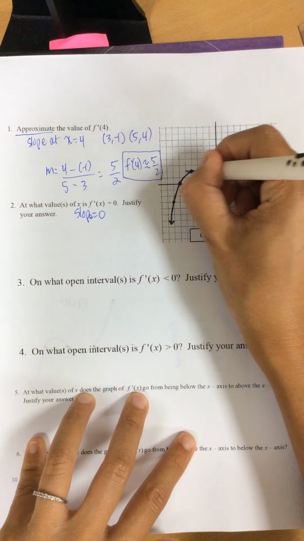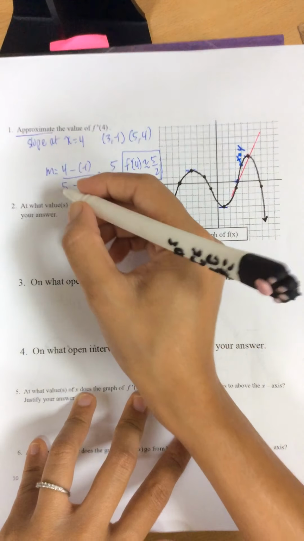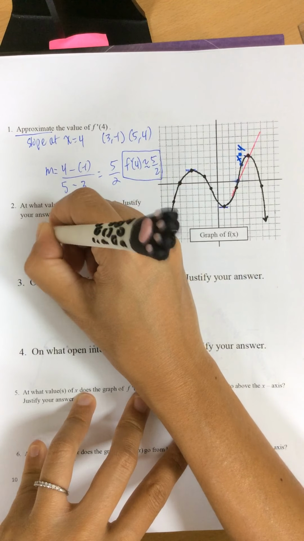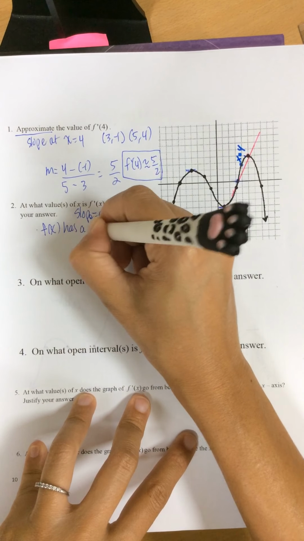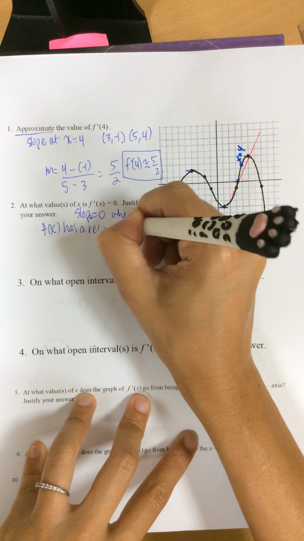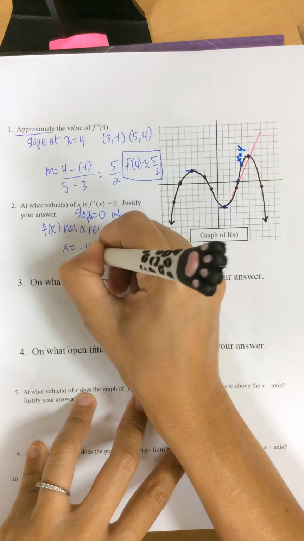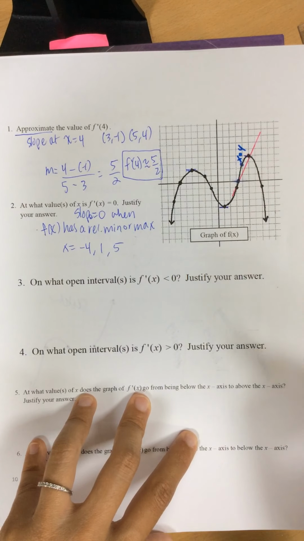We have one here, and we have one here, and we have one here. So slope is 0 when f of x has a relative min or max. So for this case, that's when x equals -4, 1, or 5. Pulled those right from the graph.